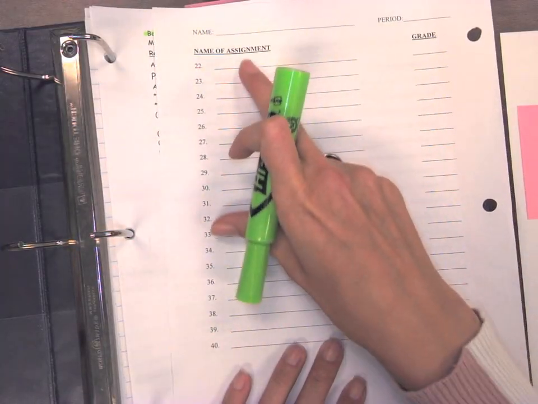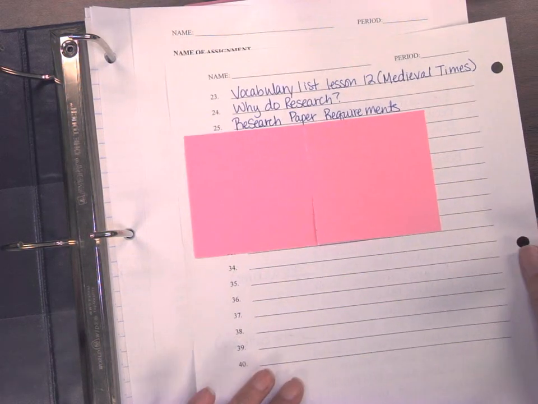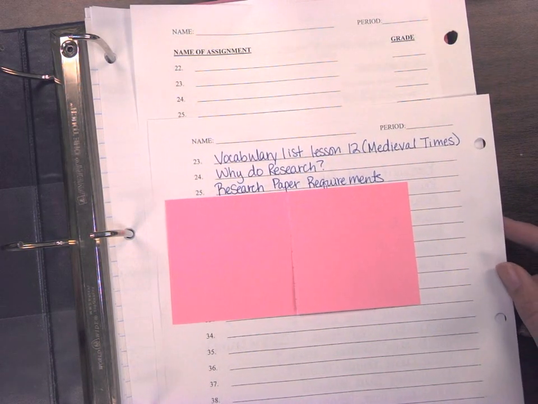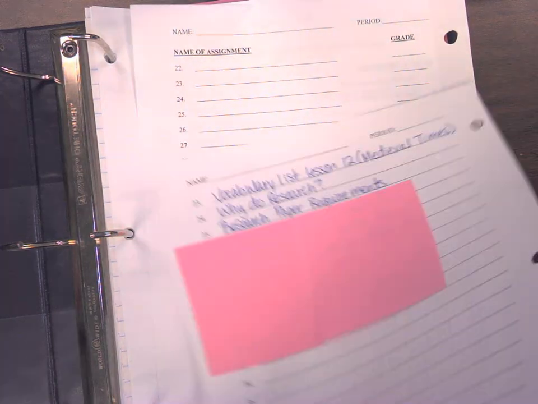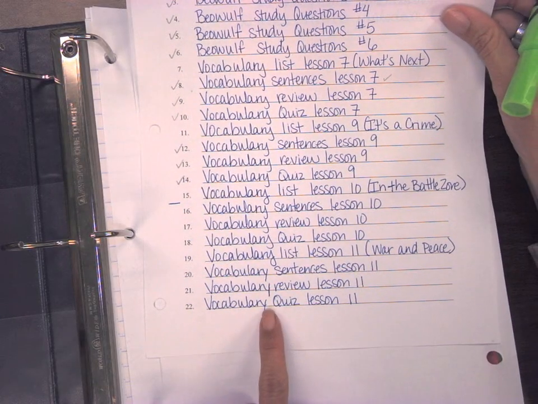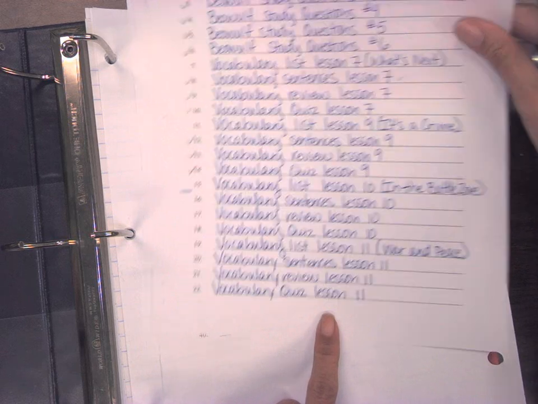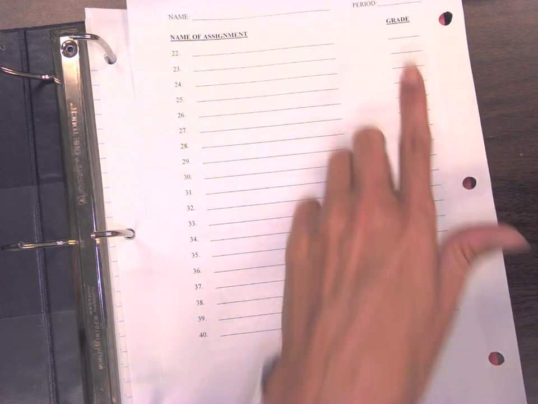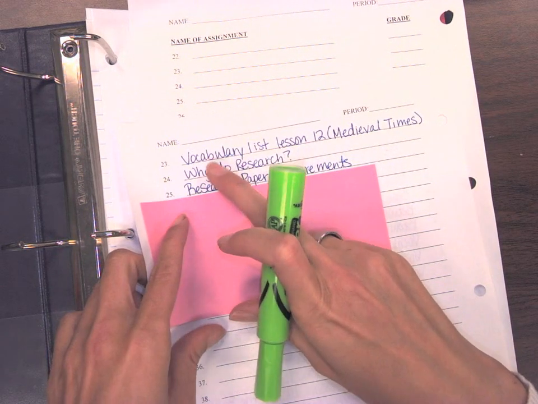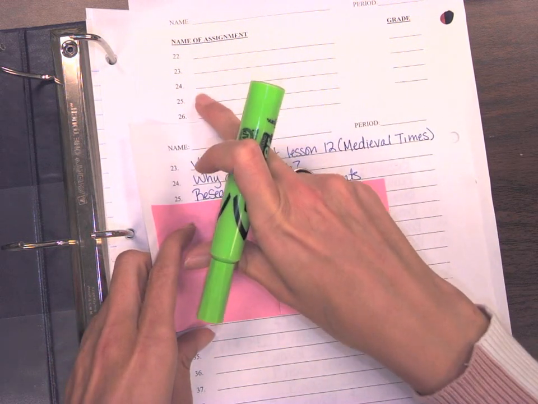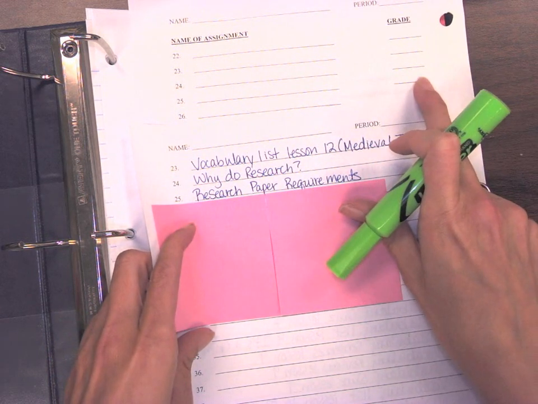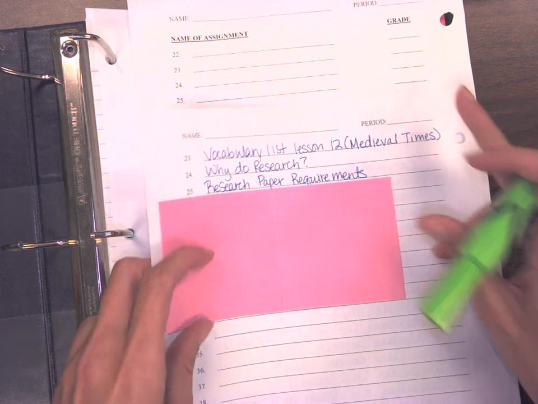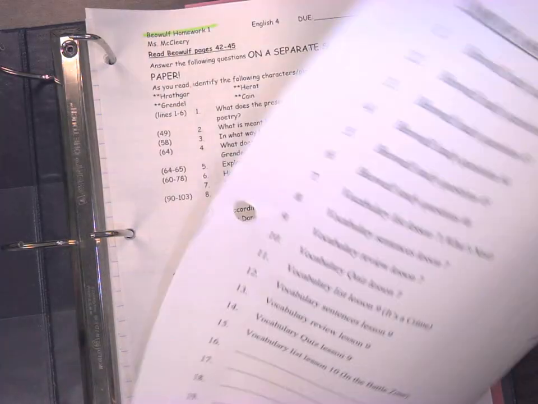Those 3 that you put here, so these 3 that you put up here, oh, that's 4. I'm sorry, I didn't realize you guys had 22 on that side. So you're going to have 22 on there. So you will have a grade for that. You'll put that grade there. And then these other ones, the 23, 24, and 25, you'll write those here on your table of contents, but those will have no grade because they're notes. All right.